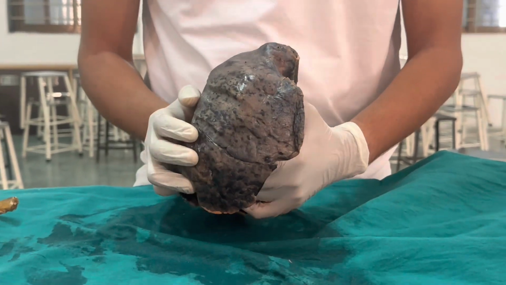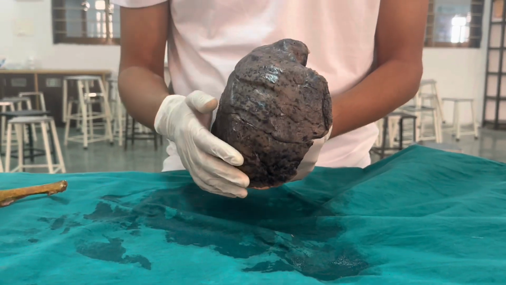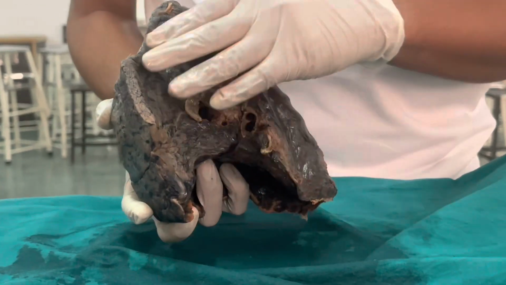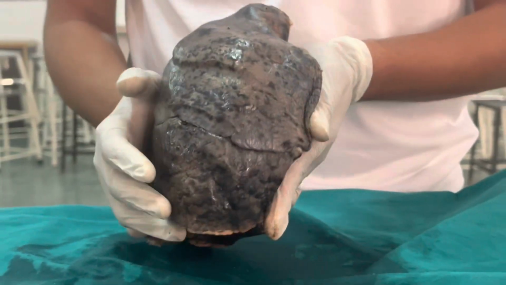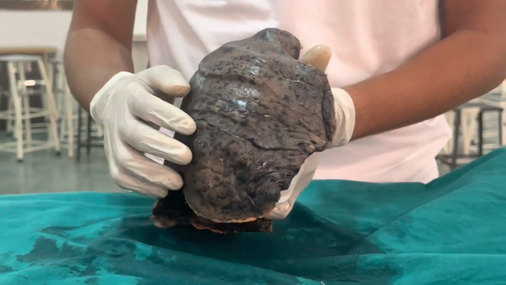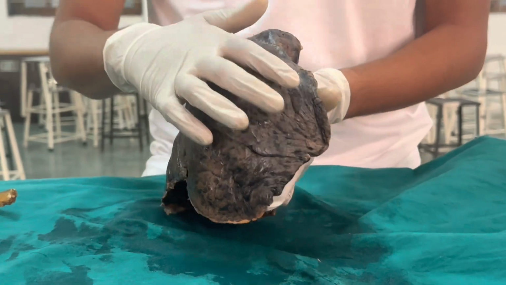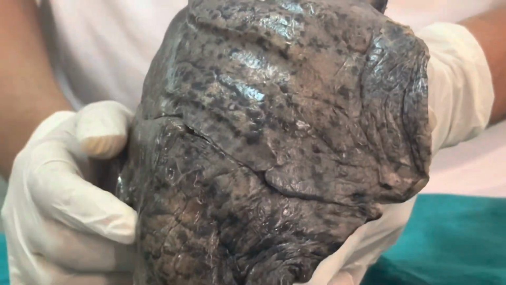Okay, so generally you will find two surfaces over here. The first one that you can see, this one, is known as the costal surface, and the other one on the medial aspect is known as the mediastinal surface. So first let us discuss the costal surface. Over here, I don't know whether you can see it in the camera or not, but there is a strip-like formation that is nothing but the impression of the ribs.